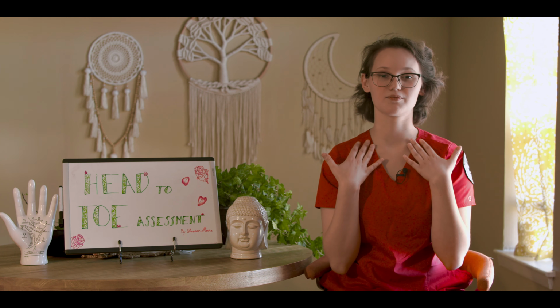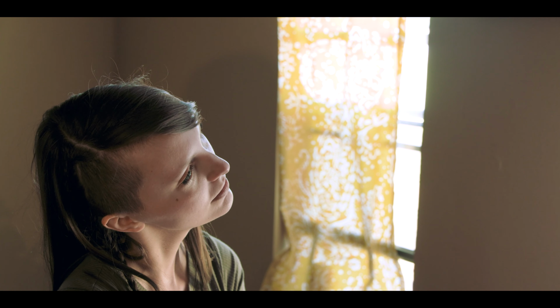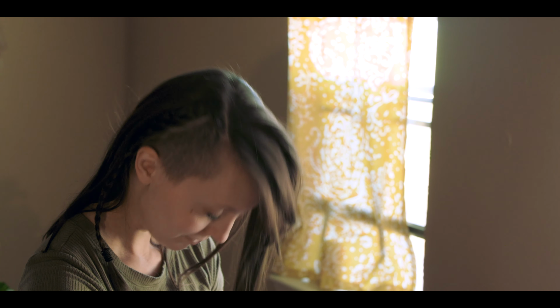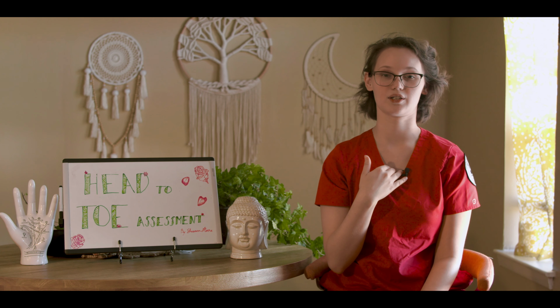Next, you're going to move on and check their range of motion with their neck, and you're going to have them take their head and go side to side as if they were putting their cheek to their shoulder. You're going to also ask them to put their chin to their chest and back up again. This is a good way to test the full range of motion of the neck.